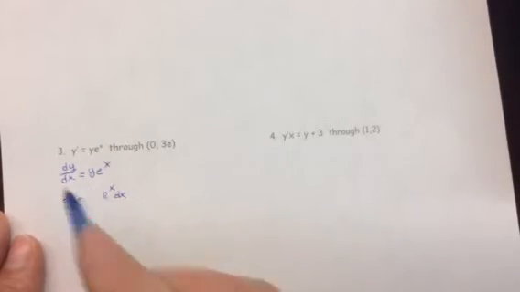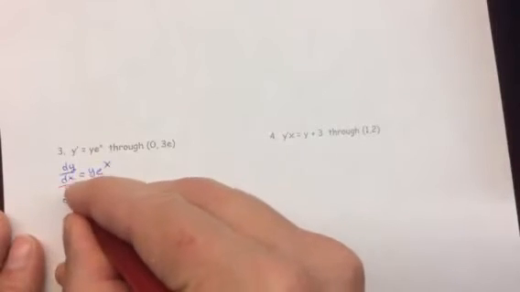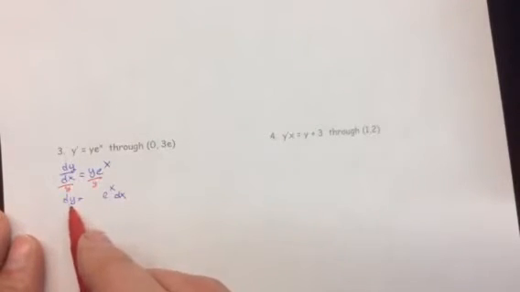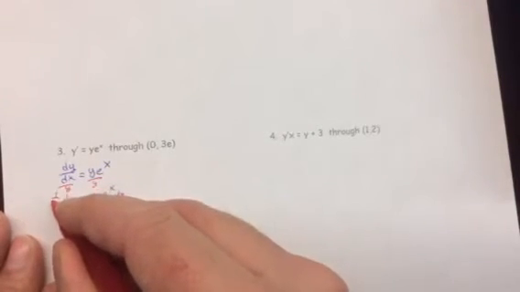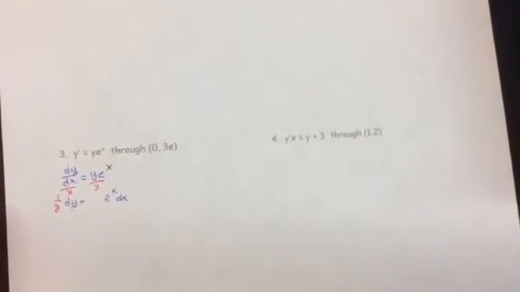And then how do we get this y on the other side? Well, that's pretty easy. We're going to divide by y. We don't want to divide the dy, so we're going to just put 1 over y. So whenever we divide, we're going to do 1 divided by, and it just makes it a little bit easier to see what the integral is.